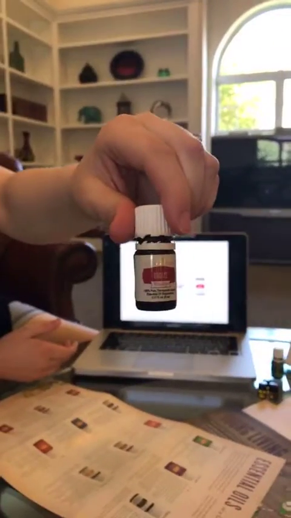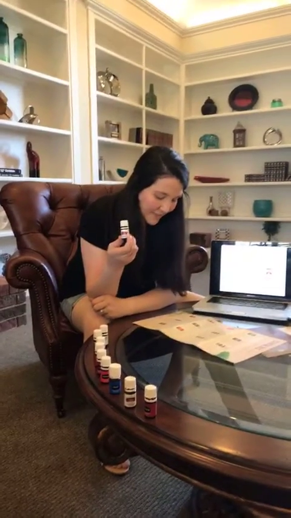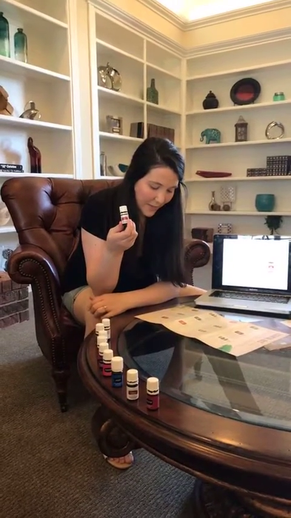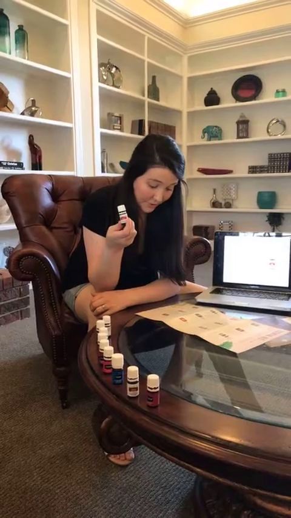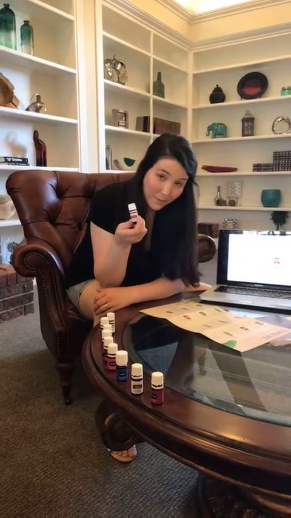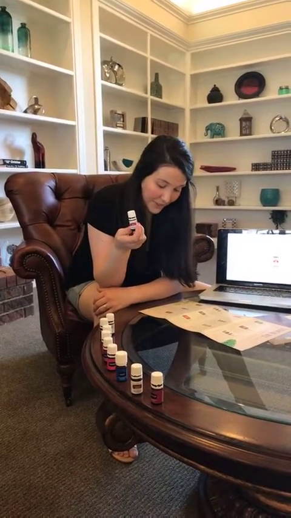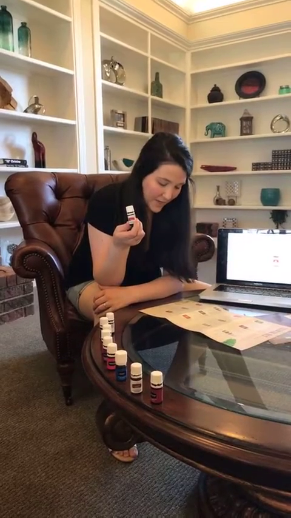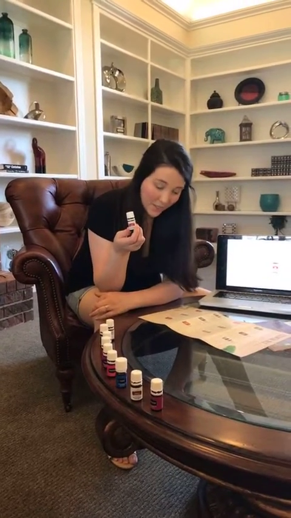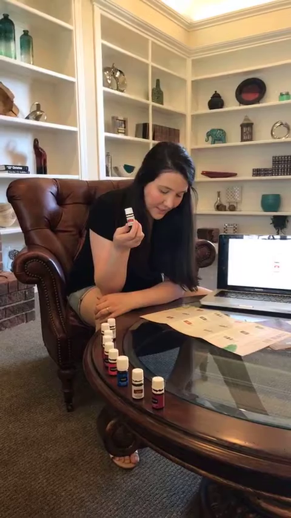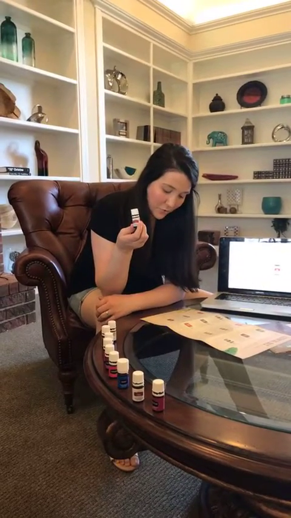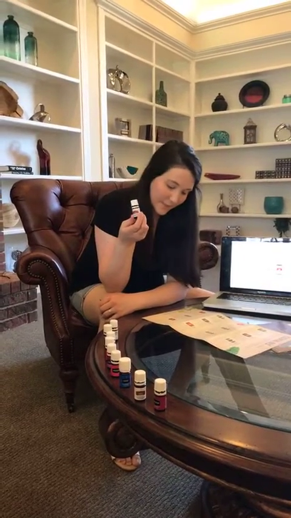Digest Vitality. Okay, this oil is amazing. As you might know from the name, it's mainly used for digestive support. Digest Vitality contains a blend of sweetly aromatic essential oils that smell and taste great. The inclusion of peppermint essential oil makes it a great support for normal digestion. The oils included are tarragon, juniper, anise, ginger, fennel, patchouli, peppermint, and lemongrass.